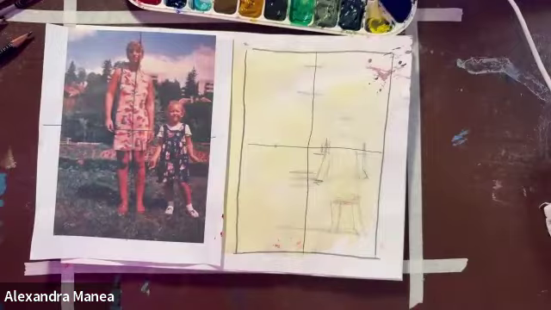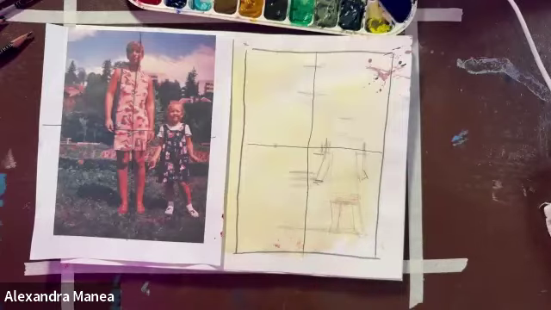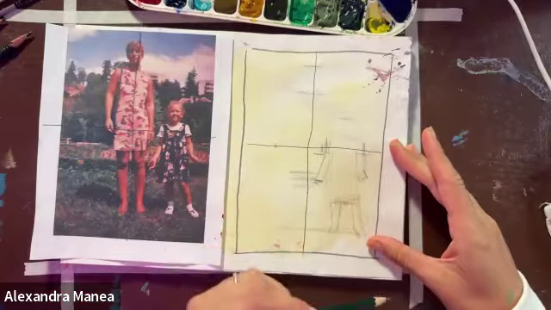But if you just give it a little bit of time to dry, then you can start working it again. The only thing you can't do when it's mid dry is draw over it with a pencil. It's too soft, and it'll definitely ruin the paper.